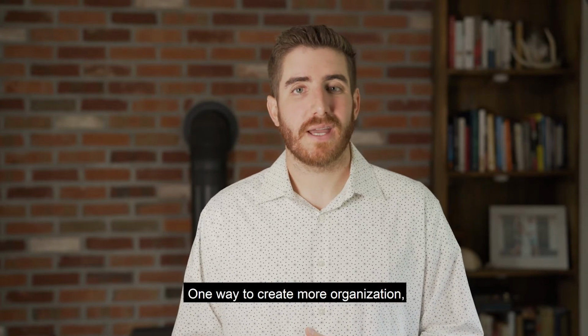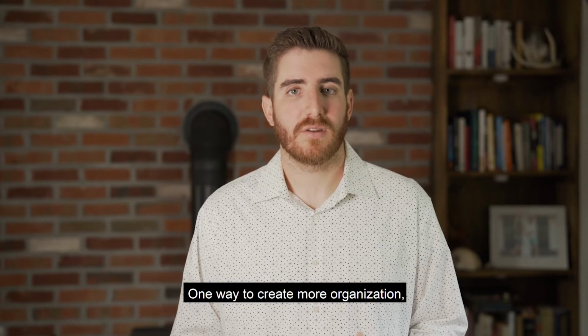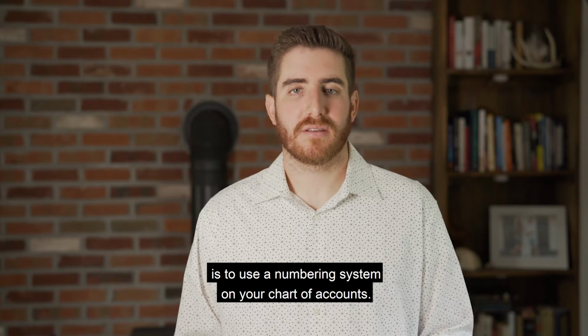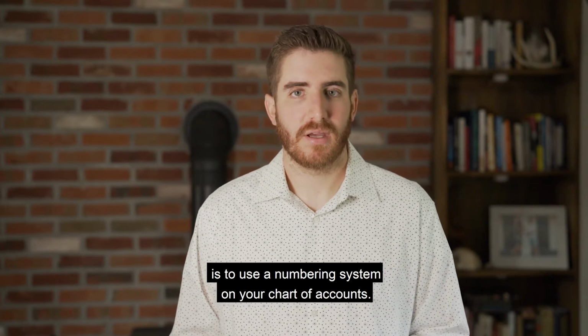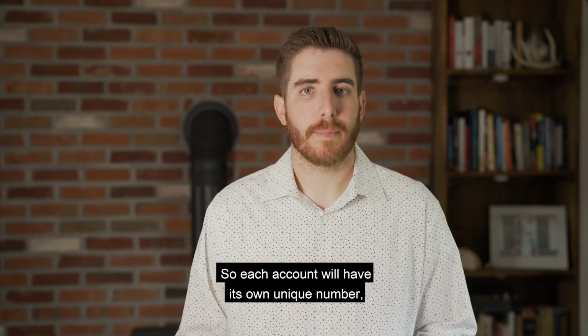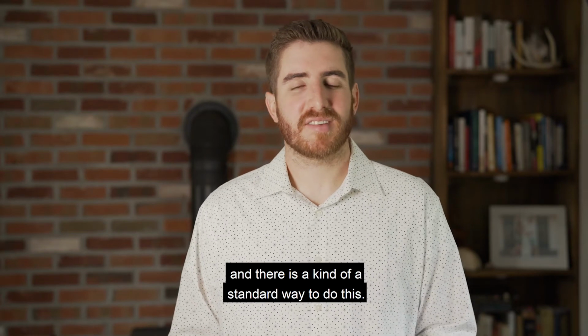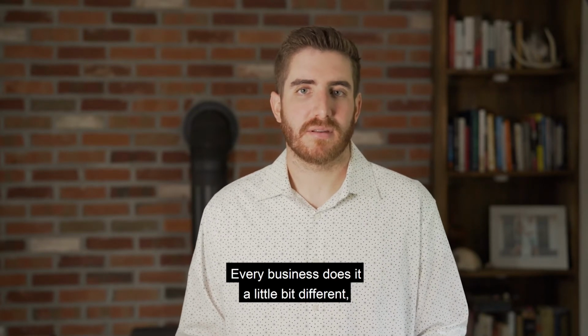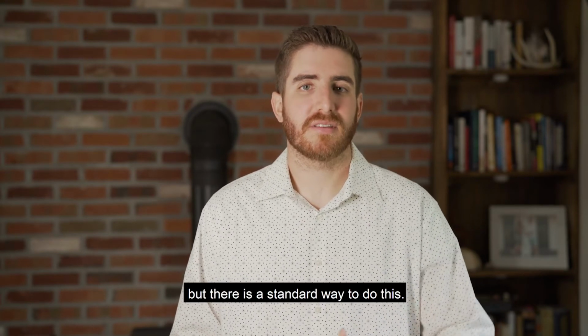One way to create more organization is to use a numbering system on your chart of accounts. So each account will have its own unique number. And there is a kind of a standard way to do this. Every business does it a little bit different, but there is a standard way to do this.